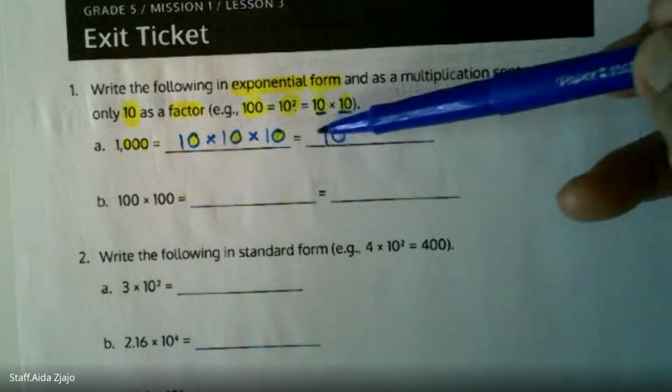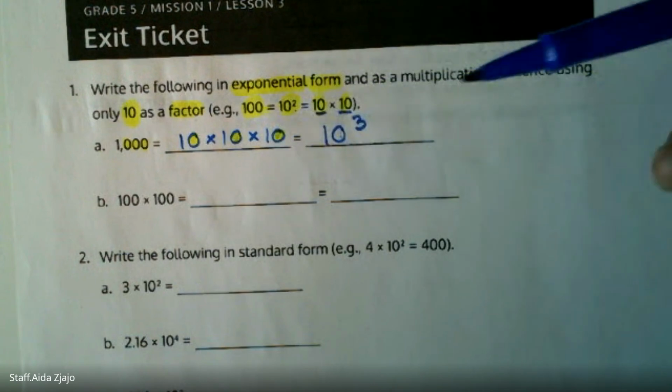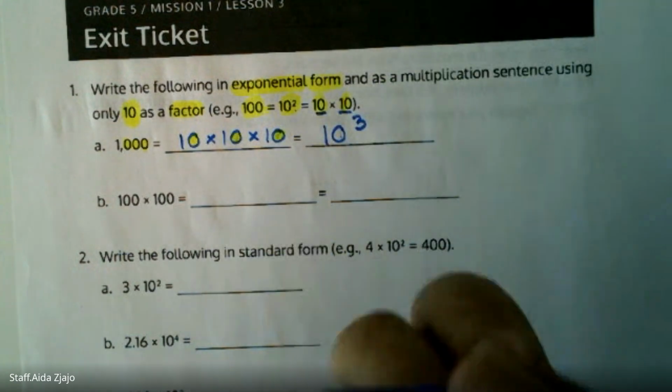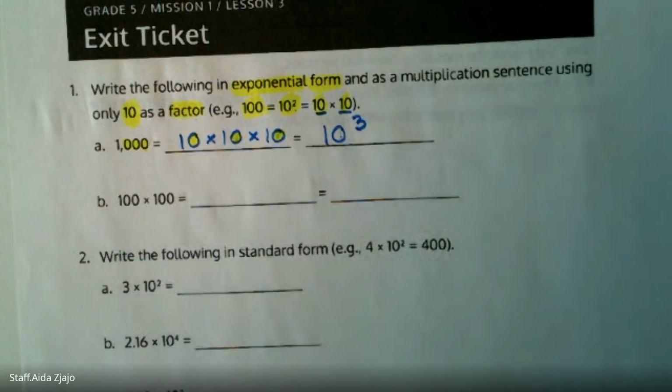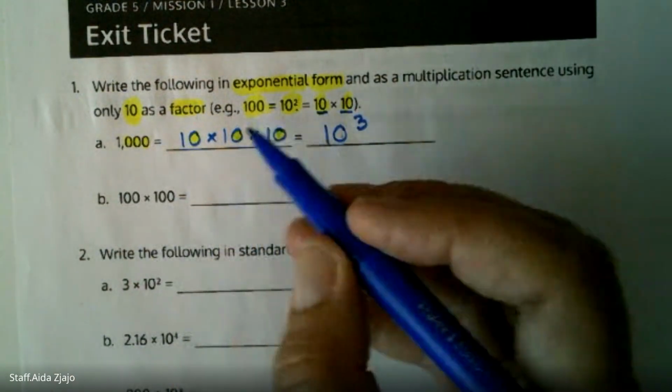I did the opposite in this one. They put the power first, but it doesn't matter which way you go. I like to go with the numbers first, so I like to do the tens first.